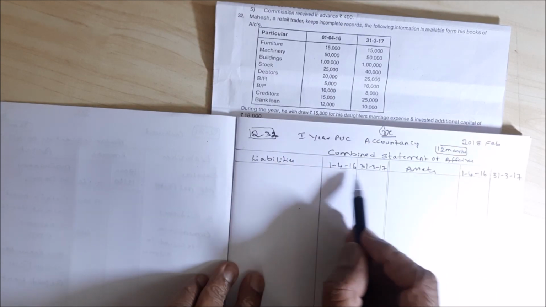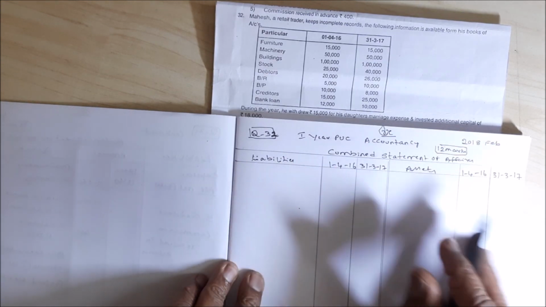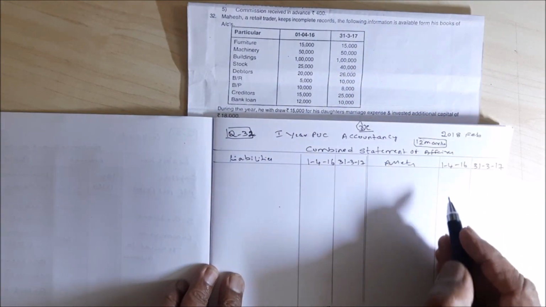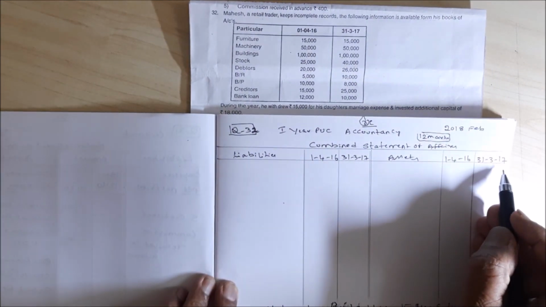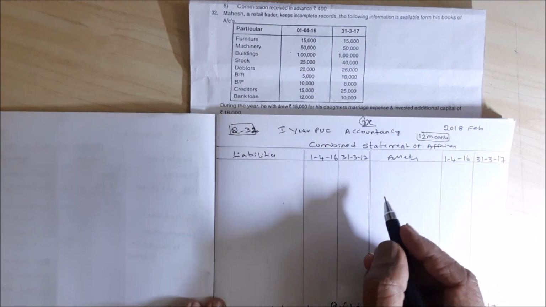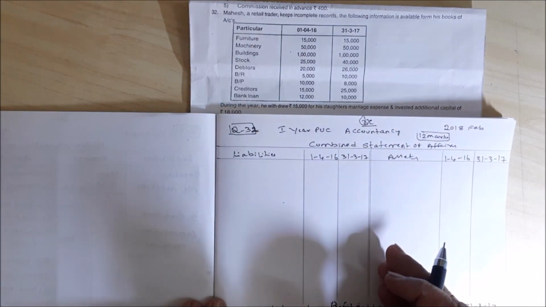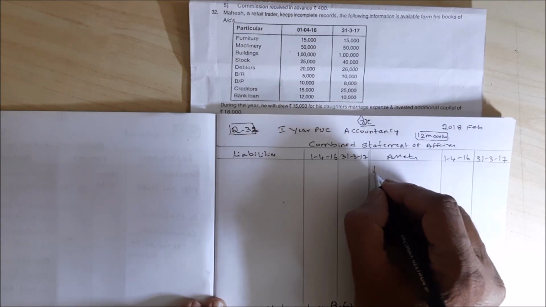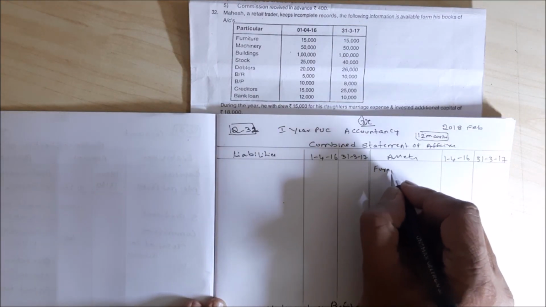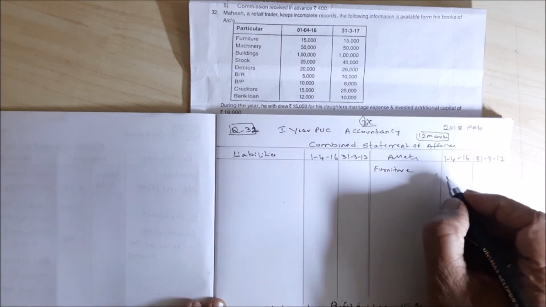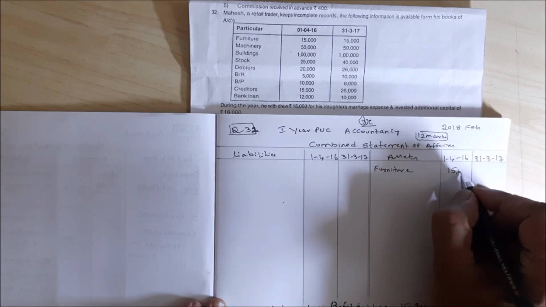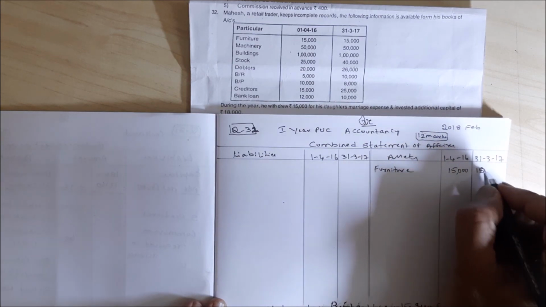Liabilities 1/4/2016, 31/3/2017, assets 1/4/2016, 31/3/2017. You know that assets you have to write on the right side and liabilities on the left side. Furniture 15,000, 15,000.